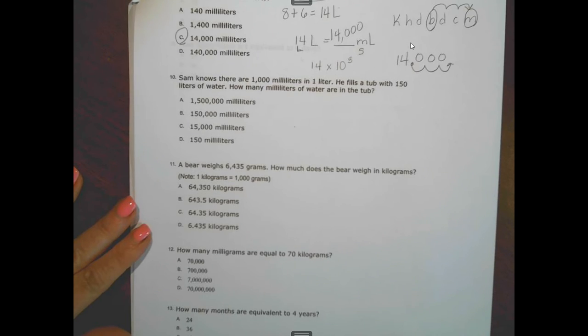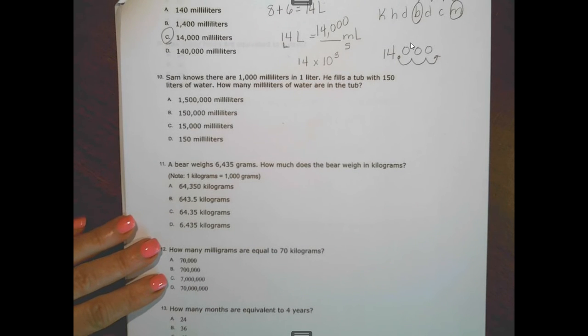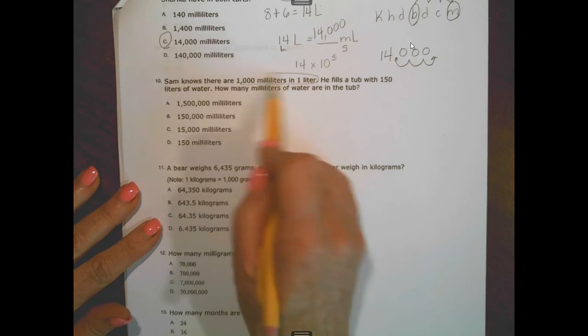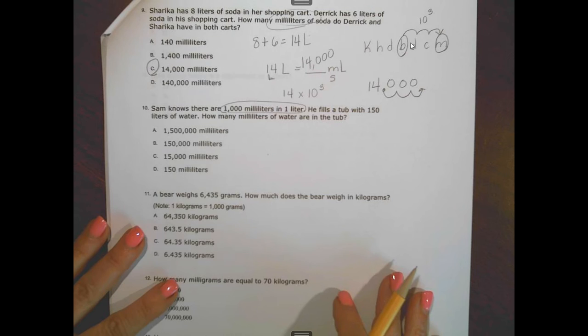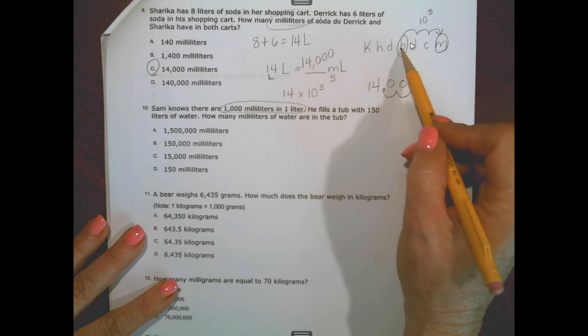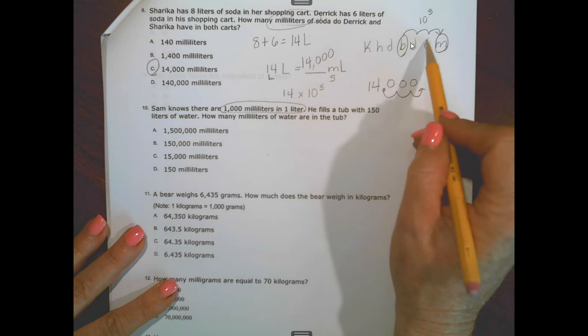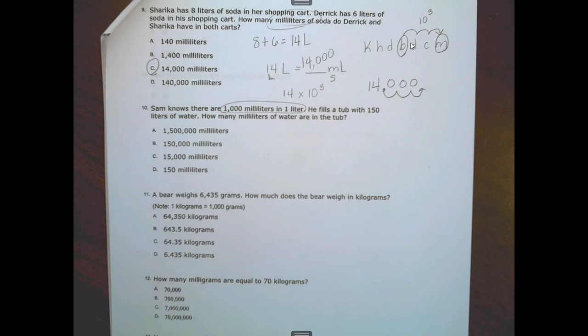All right, I know I'm moving fast, but you can always pause my video if you need to look at a problem again. All right, Sam knows there are 1,000 milliliters in 1 liter of water. He fills a tub with 150 liters. How many milliliters of water are in the tub? All right, so my conversion rate they're giving me, that's just what this information is. It's that there are 1,000 milliliters in a liter. And I know that if I go from my base unit to over here, we just looked at that. There's a 10 to the third power difference. So that means a liter is 1,000 times greater than the value of a milliliter.